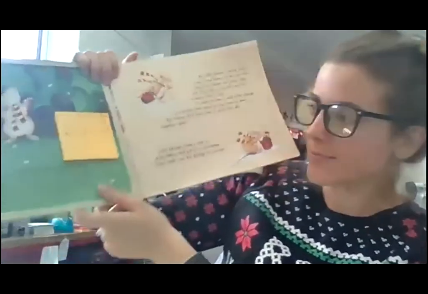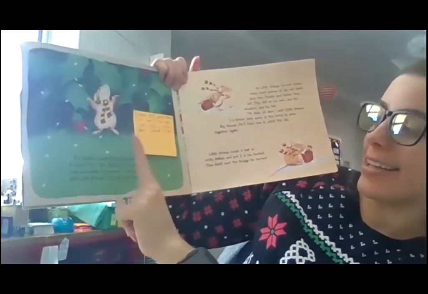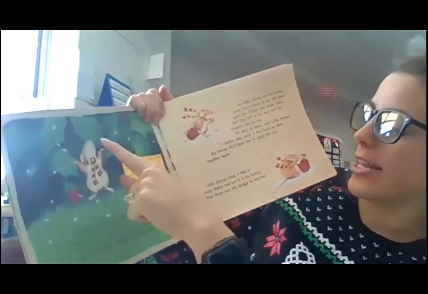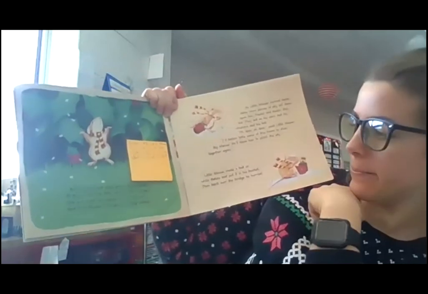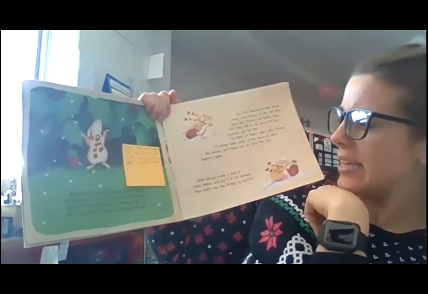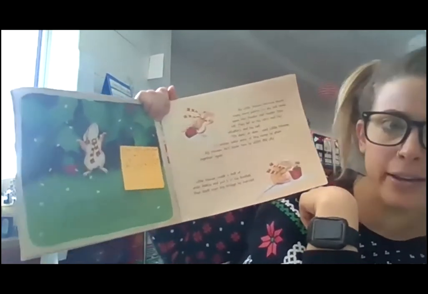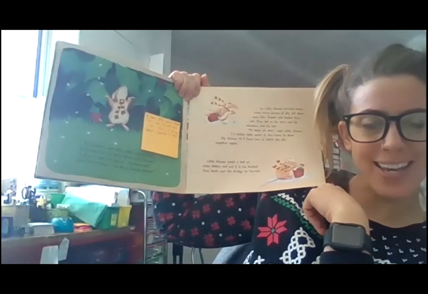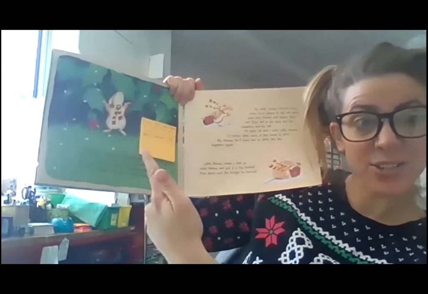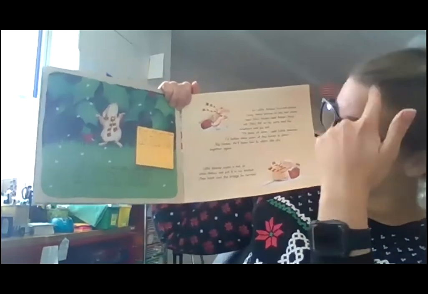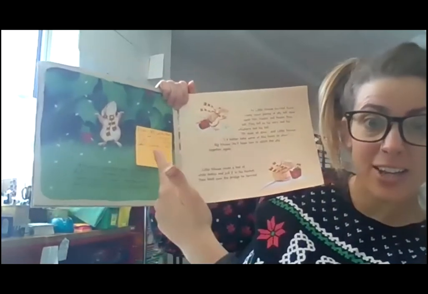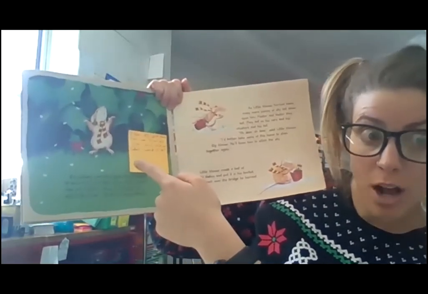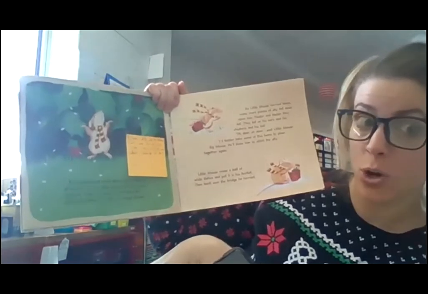But suddenly, soft white flakes began falling all around him. One flake fell on his nose and made him sneeze. Goodness me, said Little Mouse, the sky is coming undone. What does that remind you of? What story did we read last week? Chicken Little. It kind of sounds like Chicken Little, where Chicken Little gets hit in the head with an acorn and he thinks the sky is falling. Little Mouse sees the snow falling and thinks the sky is falling apart. That'd be scary if you didn't know what snow was.